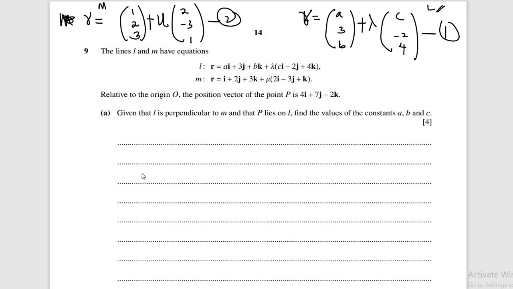Now, they said L is perpendicular to M. That's the first statement. Let me interpret it. If the two lines are perpendicular, the scalar product of the direction of M times the direction of L must be equal to 0. This is the meaning of this statement.